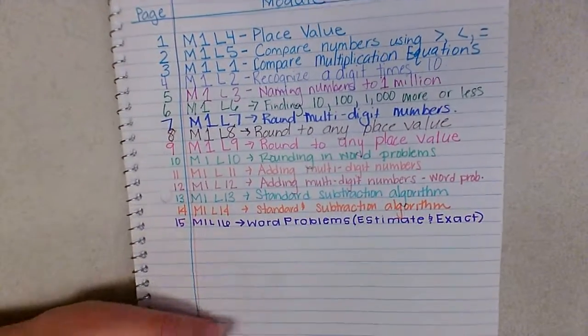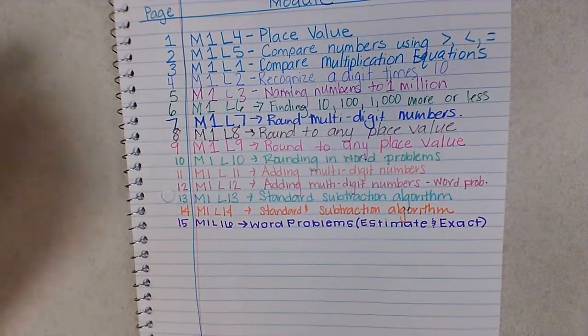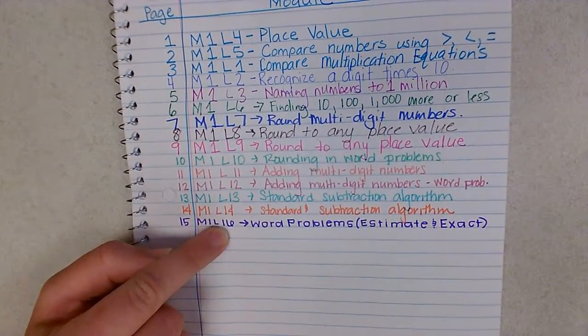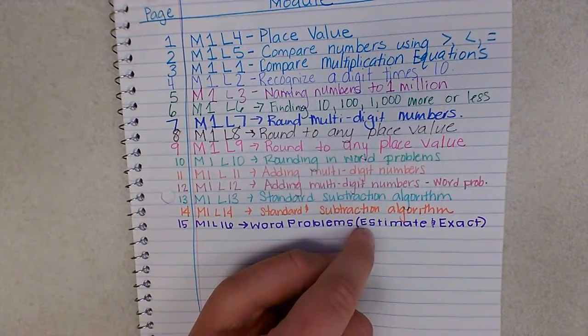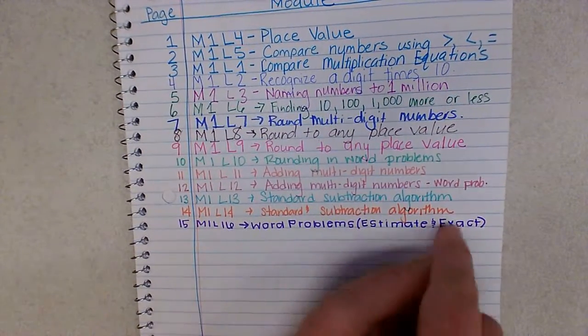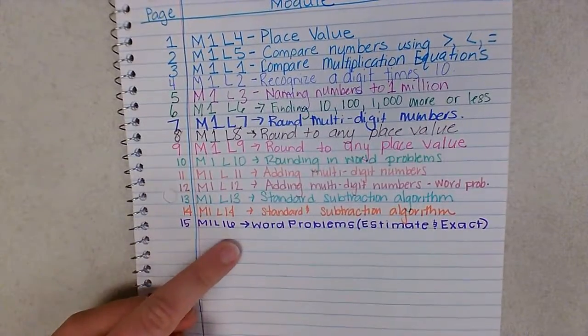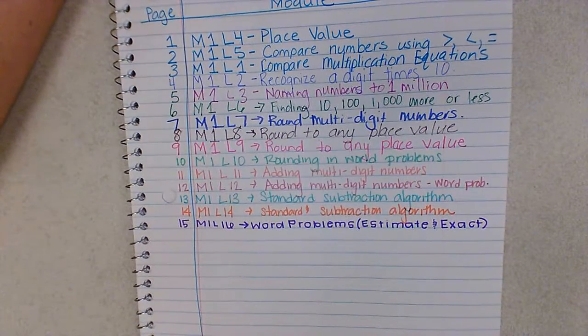Today we are starting on Module 1, Lesson 16. Yes, we are skipping Lesson 15, we're going straight to 16, and today we're working on word problems. We're going to solve a word problem 2 times. We're going to solve it by rounding and estimating our answer, and then we're going to solve it again using our exact standard algorithm. So take a moment to fill in your table of contents, your next page number, even pause this video if you need to, and when you're ready, find that next blank page to start your notes on.